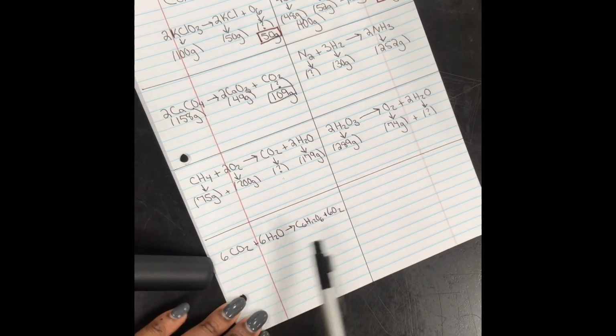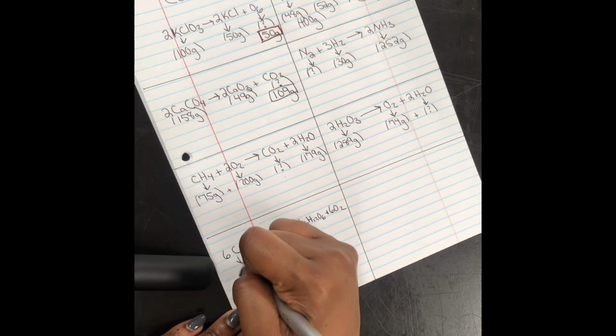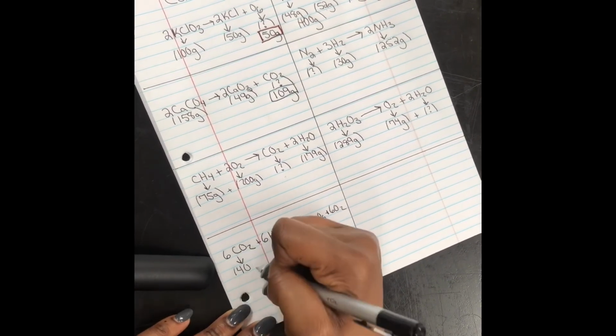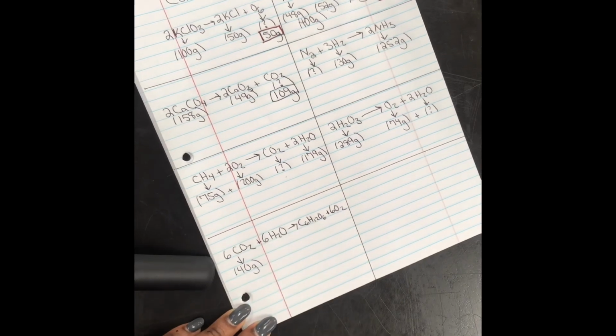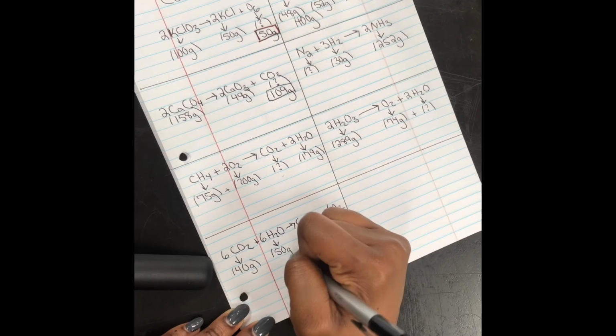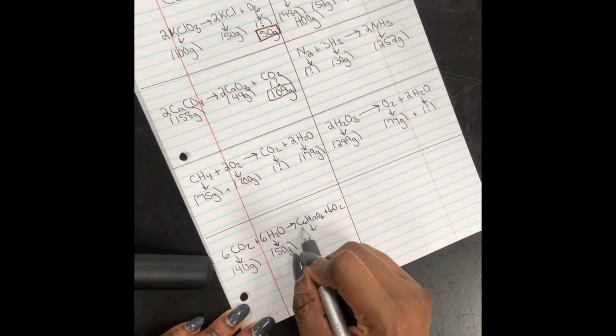If y'all remember, this is the equation for photosynthesis. But we have 40 grams, 50 grams. Glucose, right?